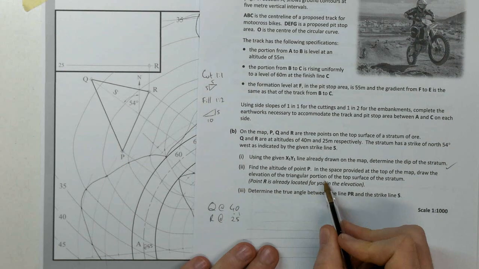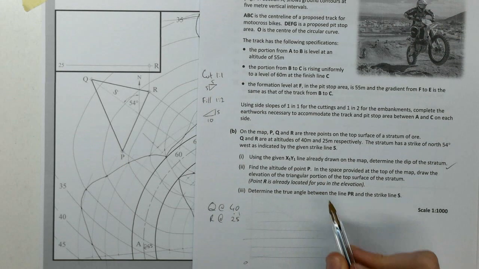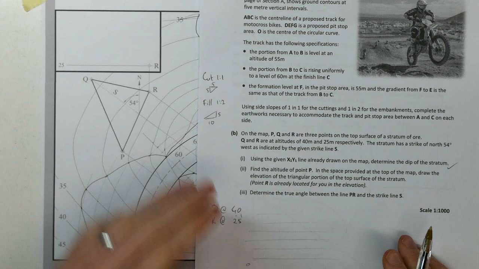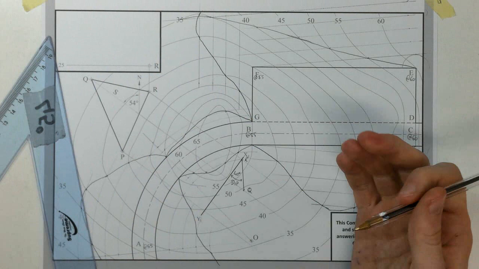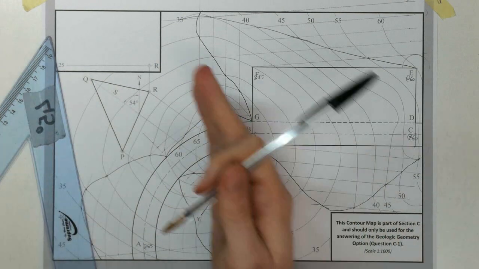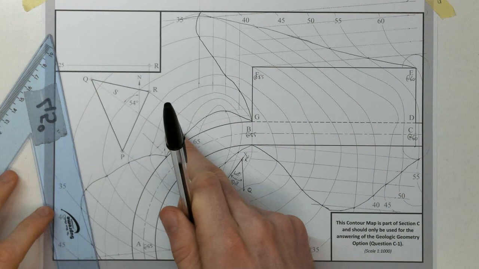Draw the elevation of the triangle portion of this top surface of the stratum. R is already given to you. Okay, so good thing that we projected out P there. So we want to find the height. This is finding an edge view of this plane, PQR.